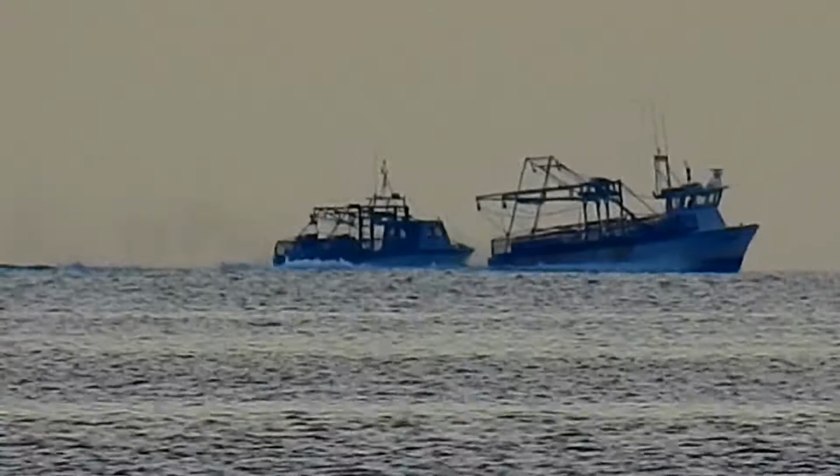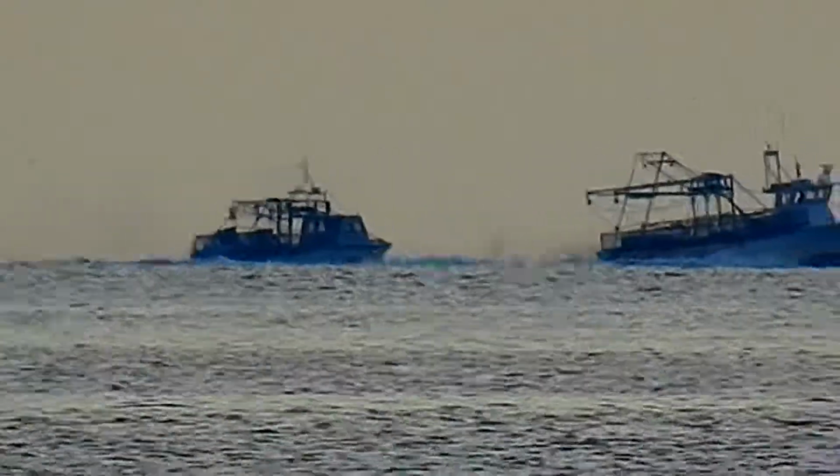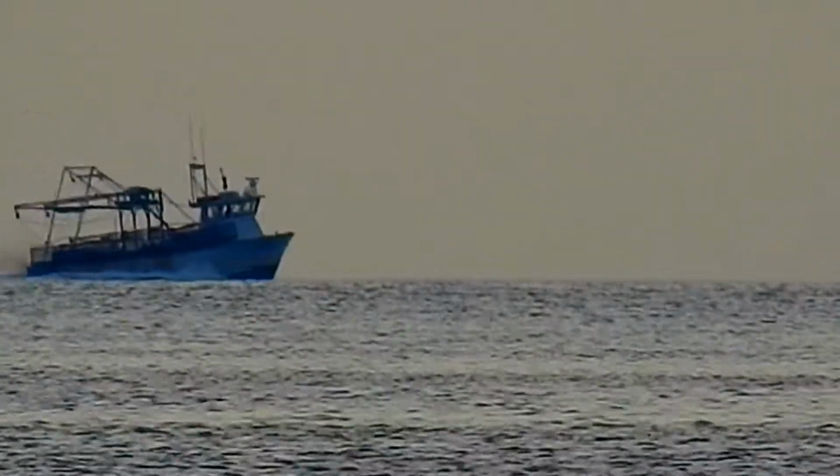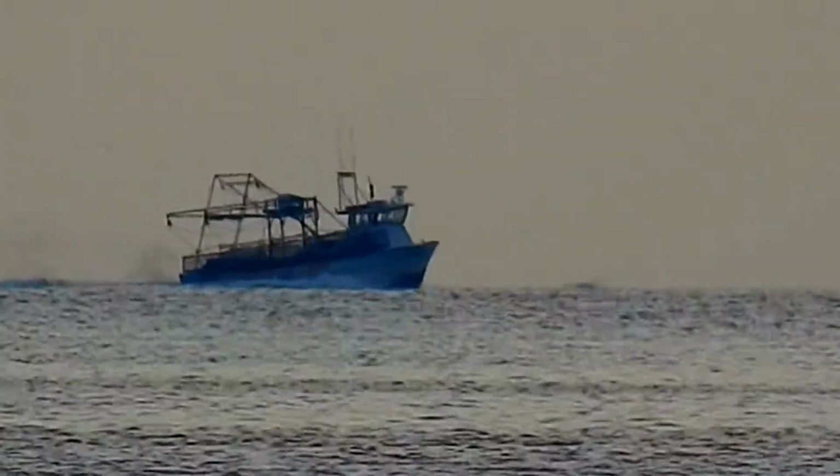So does his wake, his waves. His waves block out the lower part of this boat. Look at that. And those wakes ain't coming up that high. But now watch this. Here's something cool.